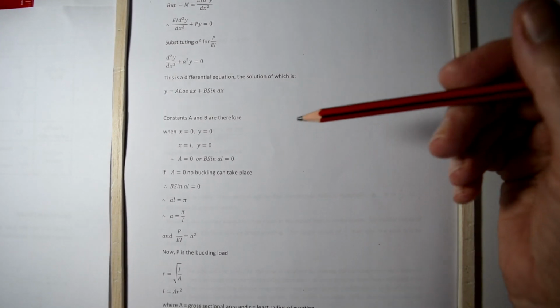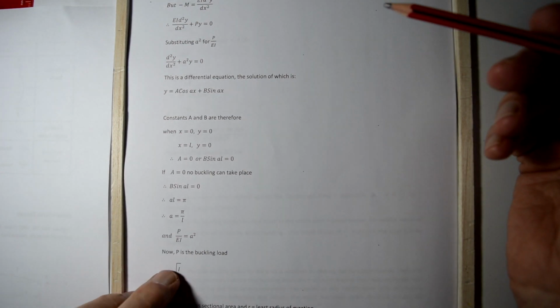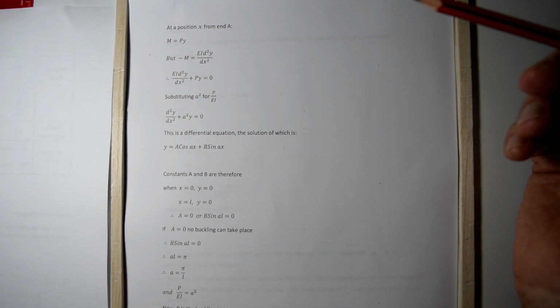This is the mathematics that some of you might want to go through, but I'm not going to do that because I know a lot of students don't actually do the second semester mathematics. So we'll go straight on to worked examples.